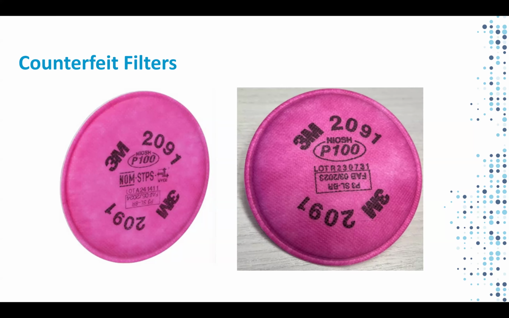Okay, so we've got one vote for left. Anyone going to say right? And if you want to throw in there, George, what you think makes it counterfeit, I would love to know your reasoning here, because I consider myself pretty well educated in this field. And when we first got these filters in, I didn't notice anything wrong with them.